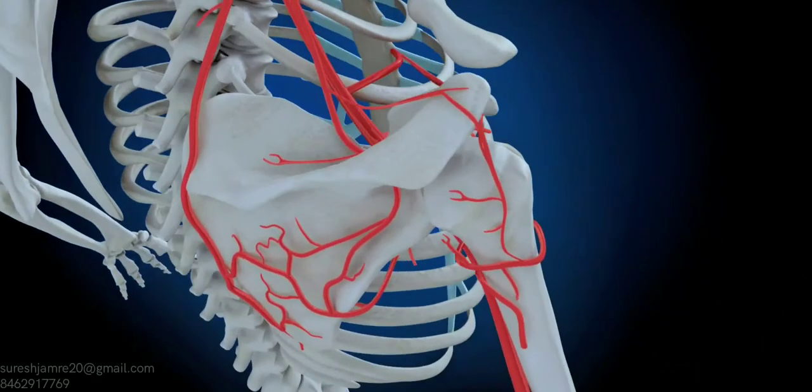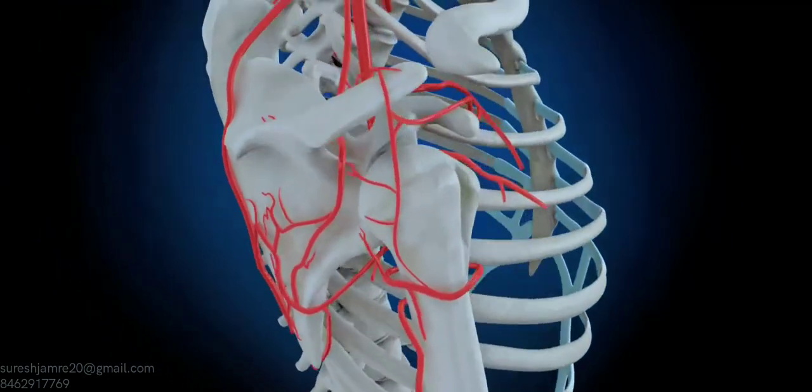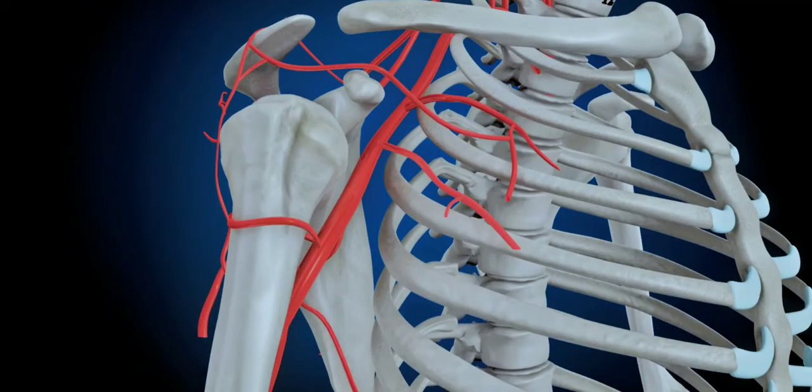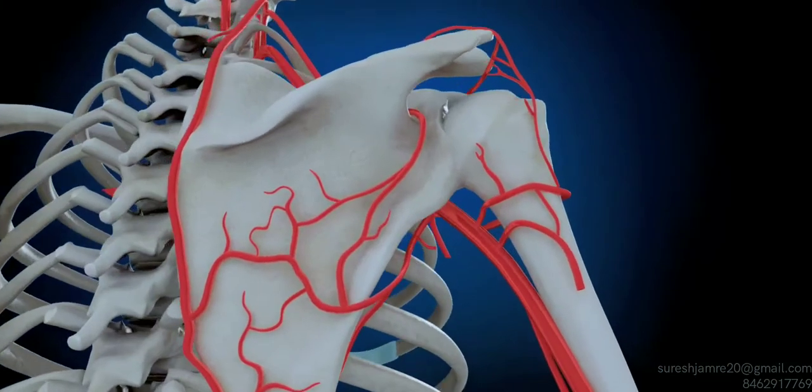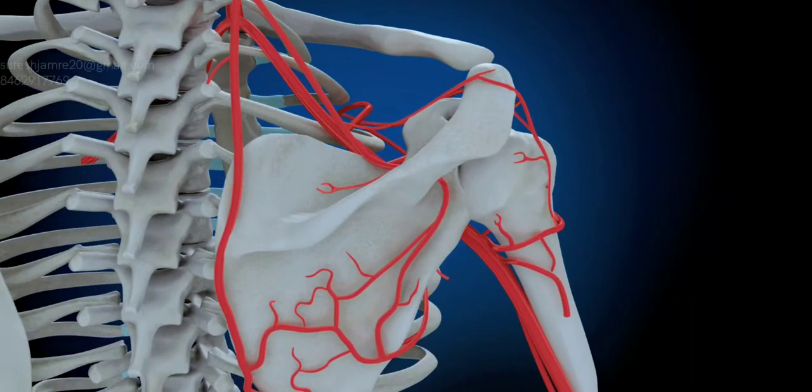Clinical importance. The extensive arterial anastomosis at the scapular region provides a collateral circulation. So, if one vessel is blocked or damaged, many others can provide blood to the region. This anastomosis helps preserve the upper limb during injury.